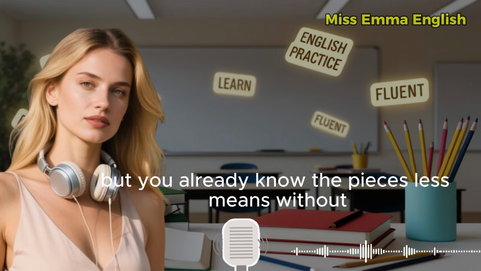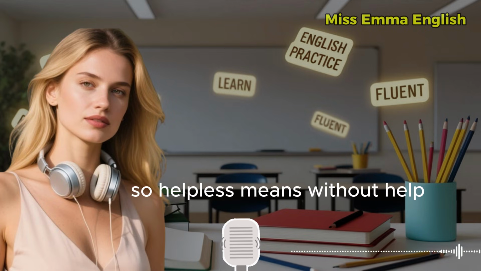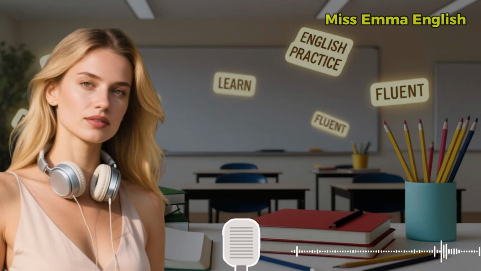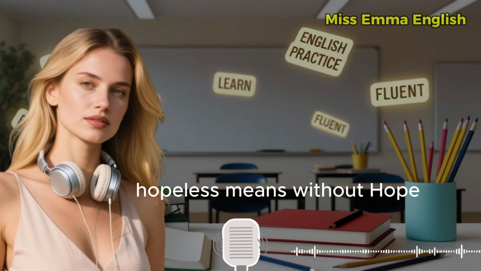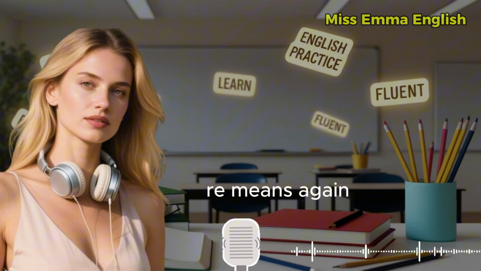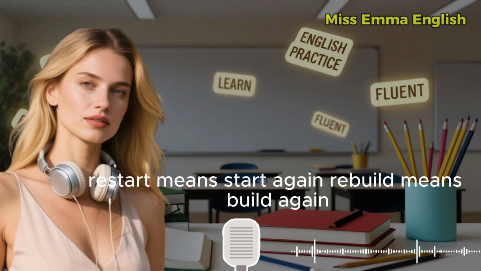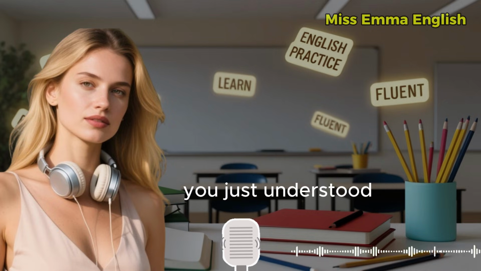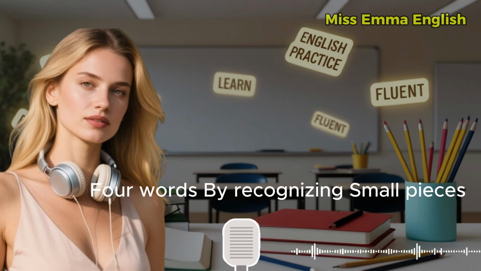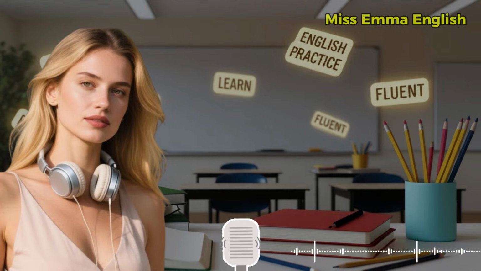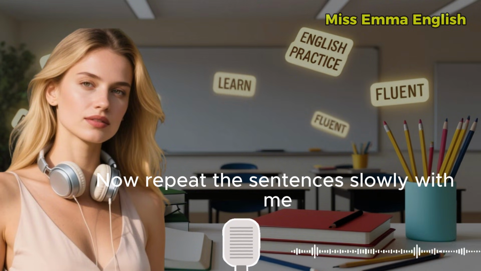Less means without. So helpless means without help. Hopeless means without hope. Re means again. Restart means start again. Rebuild means build again. You just understood four words by recognizing small pieces. Isn't that powerful? Now repeat the sentences slowly with me.